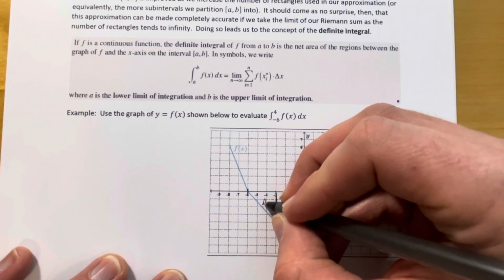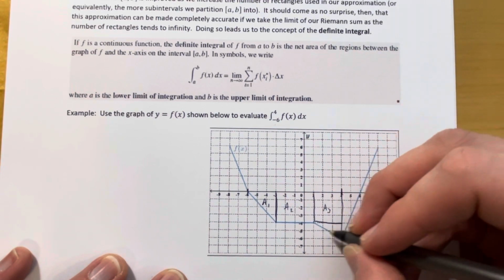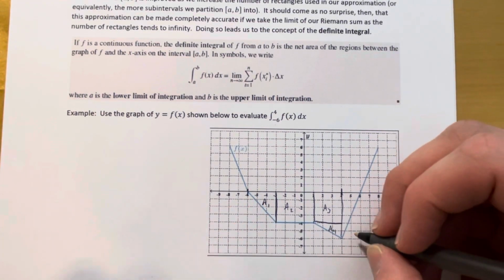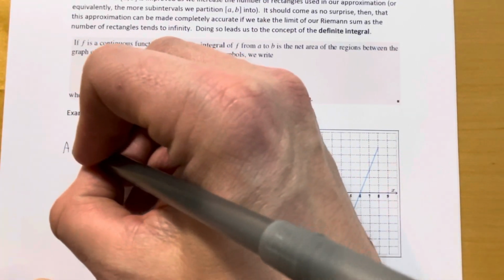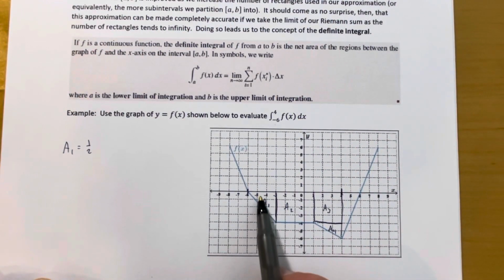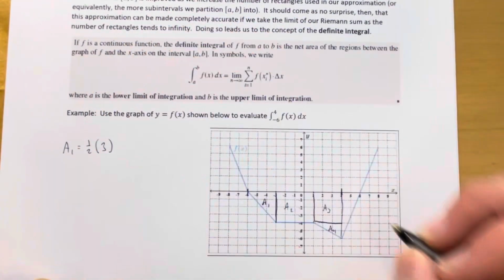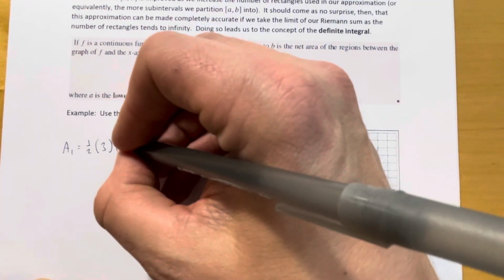So let's do what we've done before, call that A1, A2, A3, A4. I have two triangles, two rectangles. So for A1, the area is 1/2 times the base times the height. The base here goes from -6 to -3. That's 3 units, so 1/2 times 3. And then the height is also, well, no, it's not 3. It goes from 0 down to 4, so that would be 4.